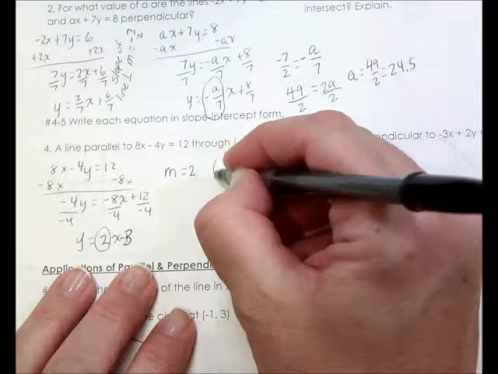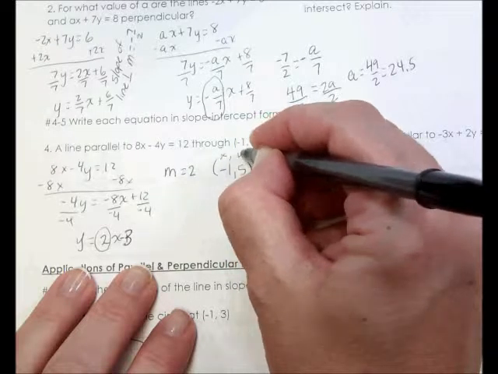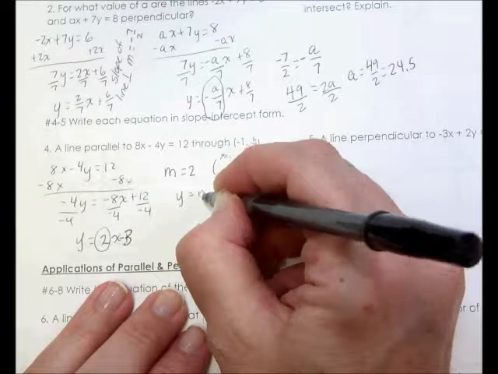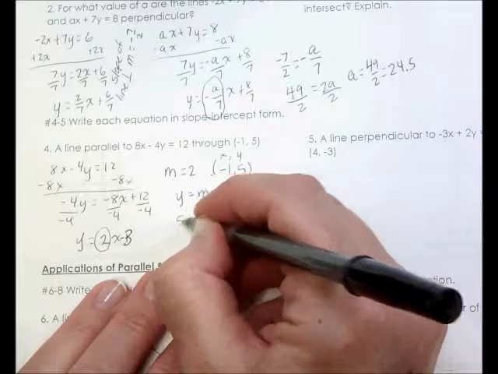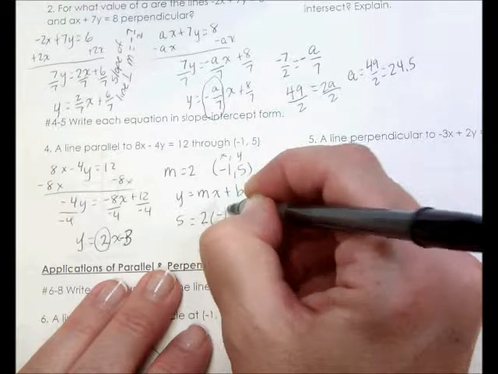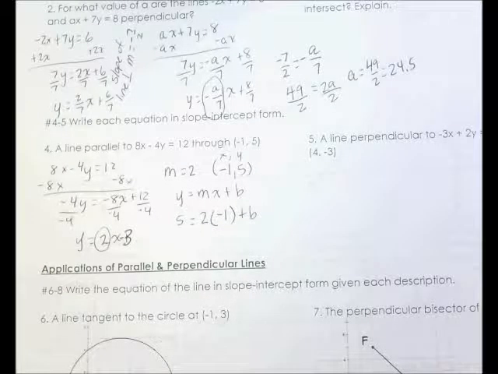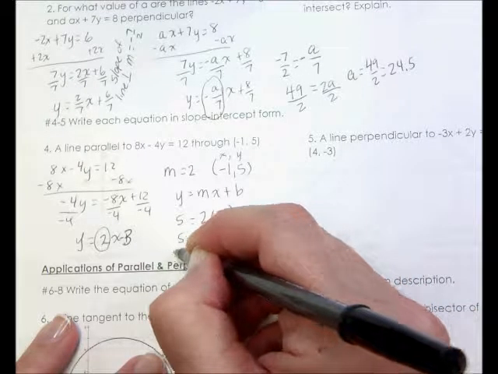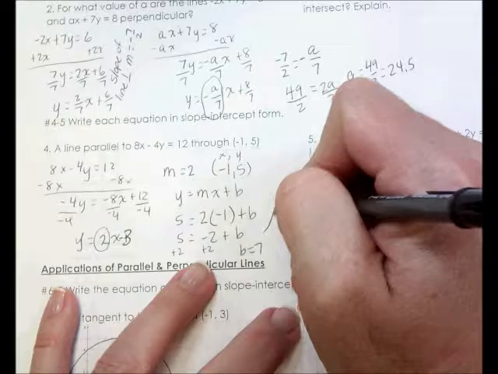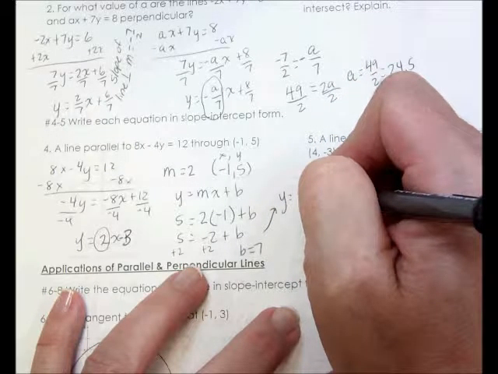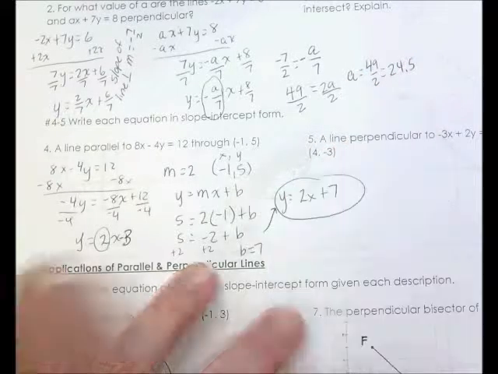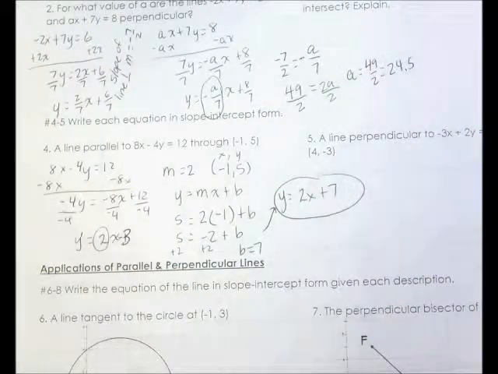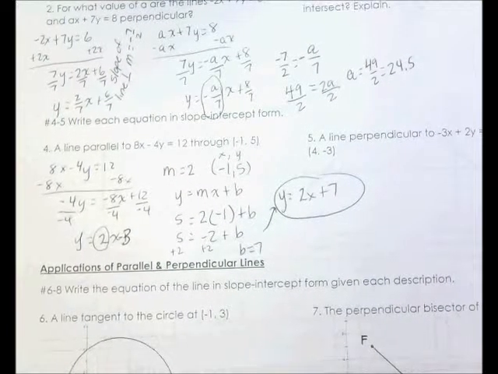And then I know that it's going through the point negative 1, 5, so this would be an x and a y value. So then I plug this information into my equation y equals mx plus b, so I have y is equal to 5, m is 2, x is negative 1, and I do this to solve for b. So I have 5 is equal to negative 2 plus b, and then I add 2 to both sides, so b is equal to 7, and so then writing an equation, y is equal to 2x plus 7 would be my equation of a line. So then looking at number 5, if it's perpendicular, once I find the slope, it's going to be the negative reciprocal. So hopefully that will help you get through these types of problems.